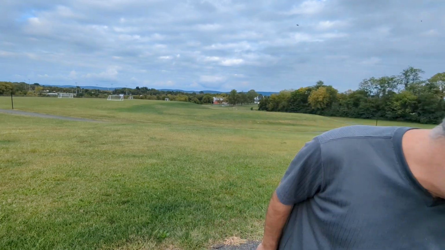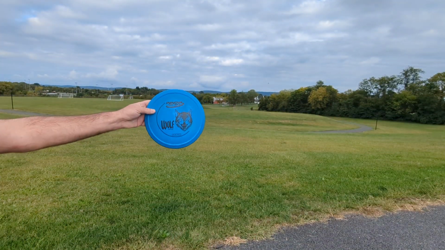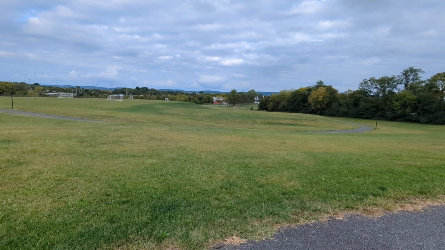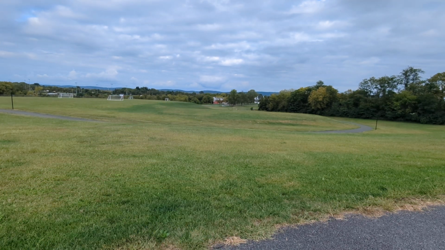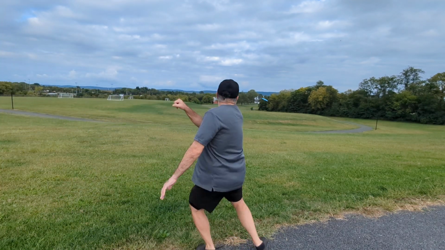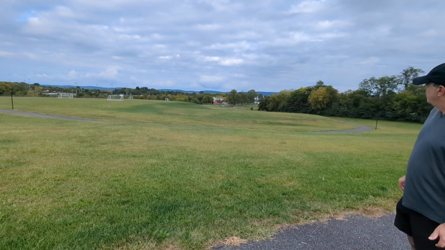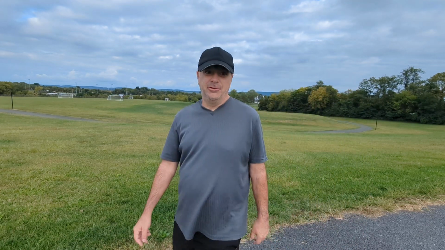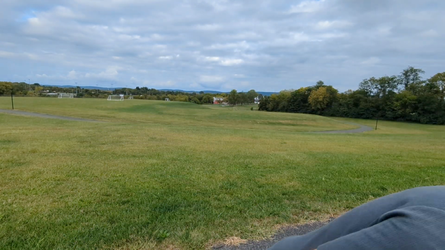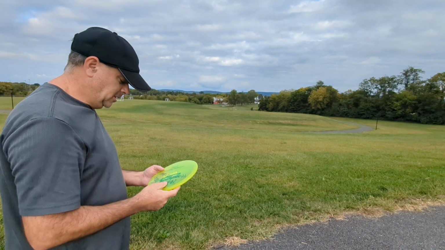All right. The Wolf, 4.3 -4.1. This is very flippy. I'm gonna give it a lot of hyzer, plus it's DX plastic. A lot of hyzer, see if I can get it to fly correctly. There you go, very straight. Did you see how much that turned over? I threw it like this and it still turned all the way over.